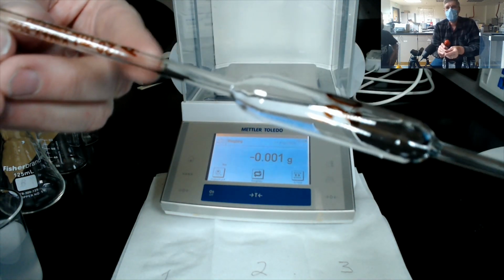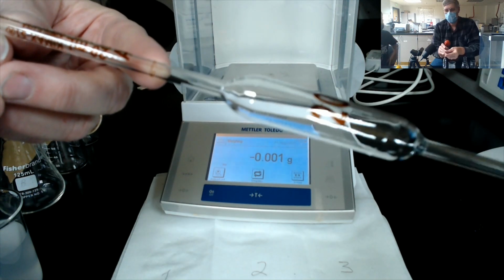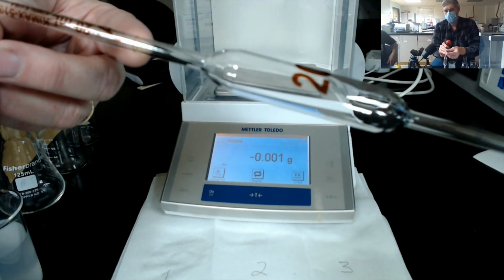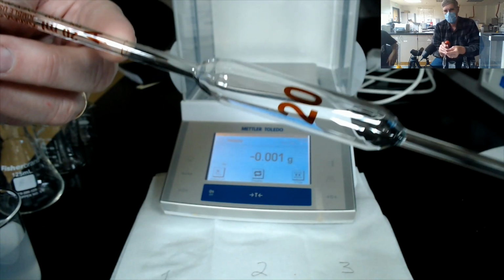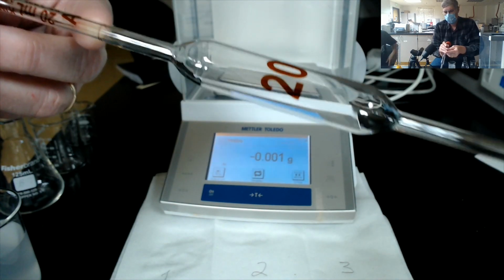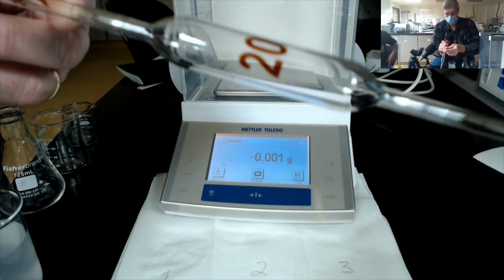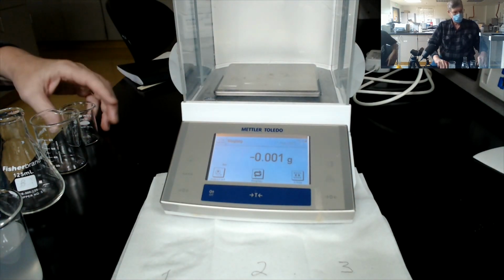Now the one line on a volumetric pipette is right there in front of my finger. That is the drainage line that, if you use it correctly, this pipette will deliver precisely each and every time 20.00 milliliters. So we're going to use this pipette 3 times to deliver 20.00 milliliters into 3 different containers.